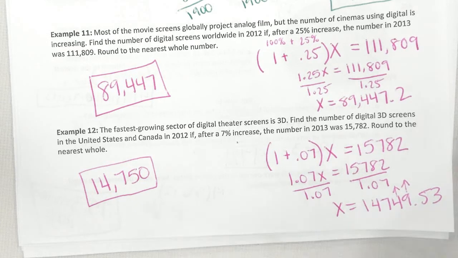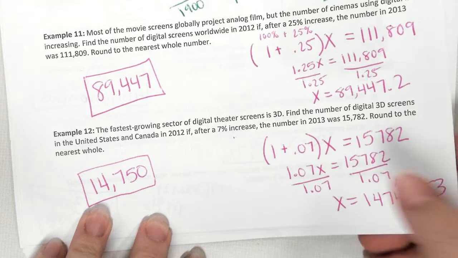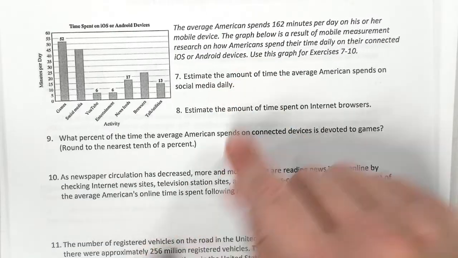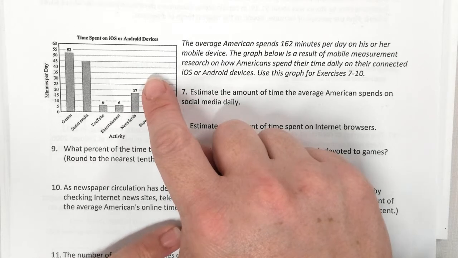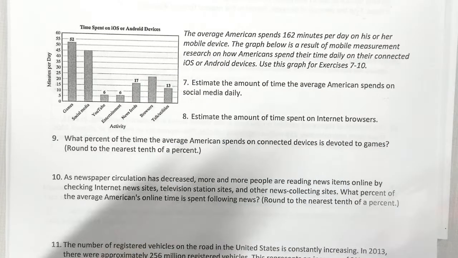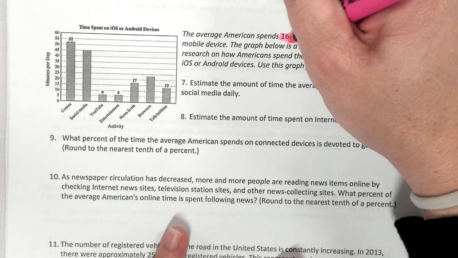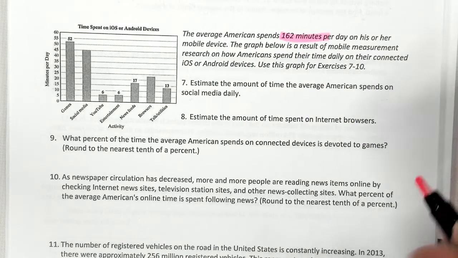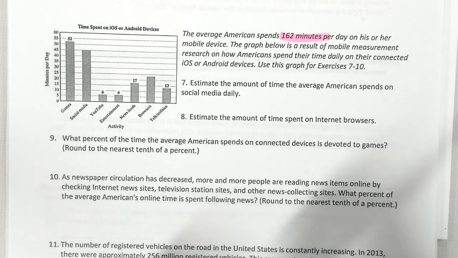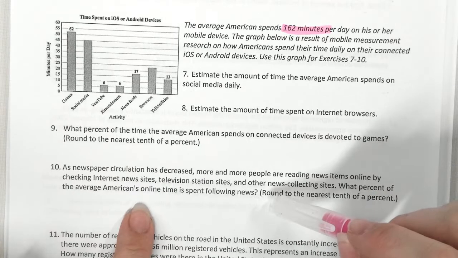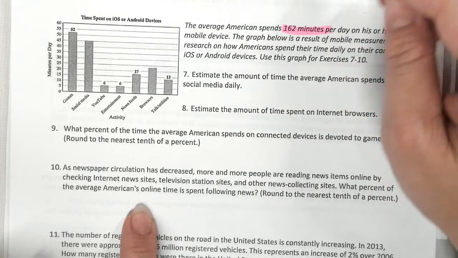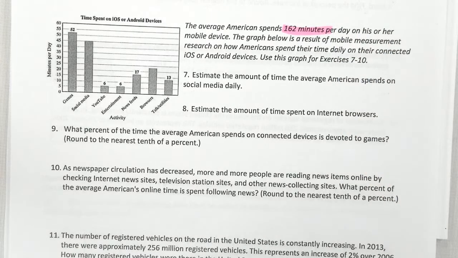Okay, then I'm going to point out something really quick on the practice. And then I'll put this back up here. On number 7 through 10, you're using this chart. It tells you the total amount spent per day on a mobile device is 162 minutes. So if you look at number 9 and 10, they're a lot like the first couple problems we did. It says what percent.